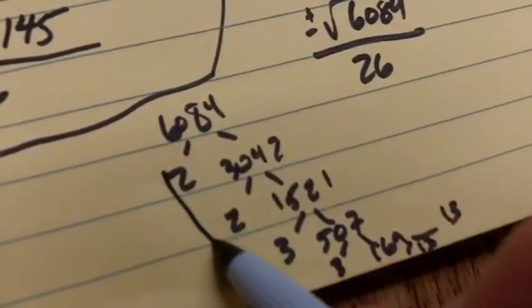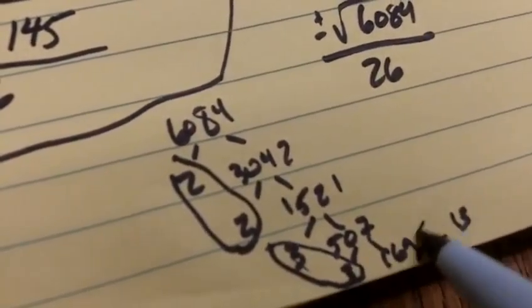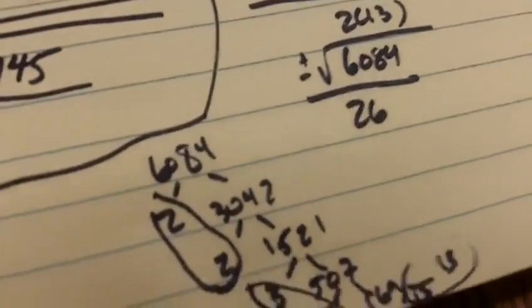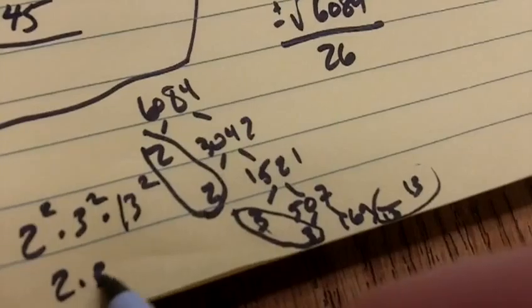Anytime you have a double, it's the same thing. 6084 is the same thing as 2 squared times 3 squared times 13 squared. So if I take a square root, I'm going to get 2 times 3 times 13, which is 6 times 13. 6 times 13 is 78.